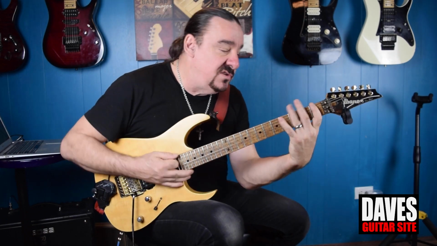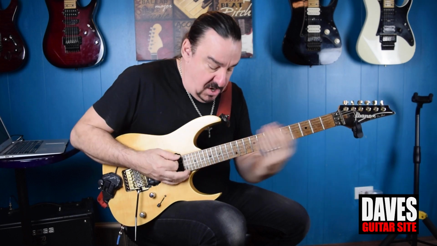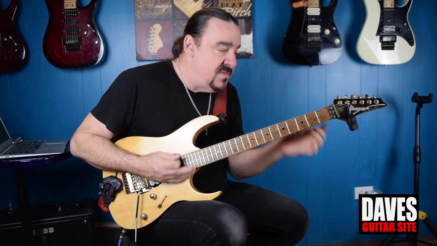So first finger, I'm going to start at the lowest fret now. You could start at the 13th fret and continue on until you run out of spots, but I'm going to start down at the first fret on the F note.